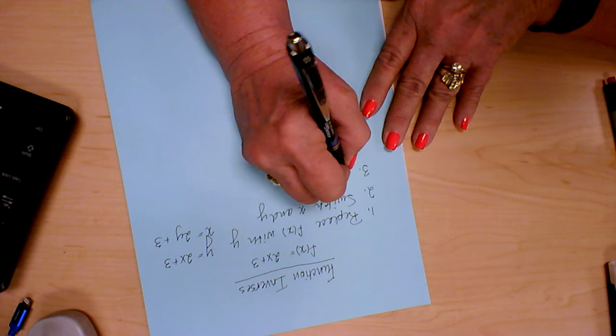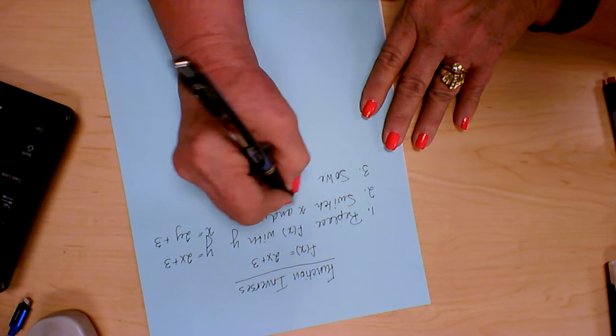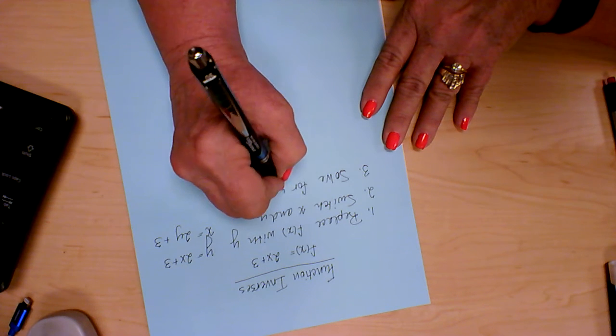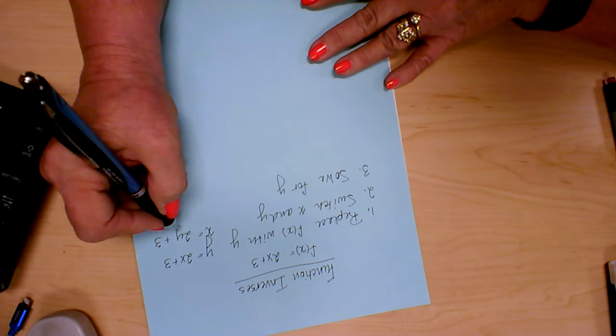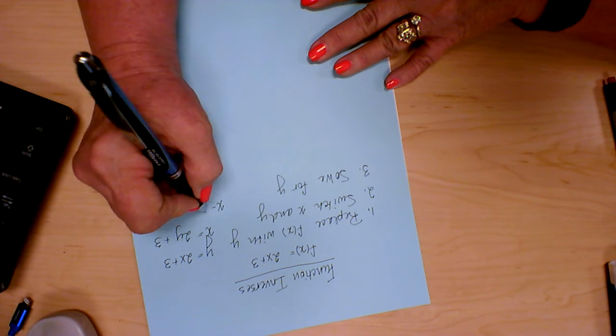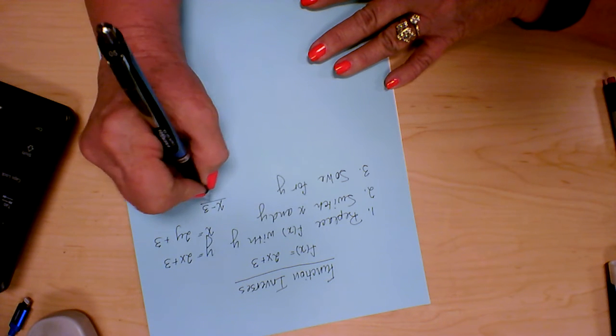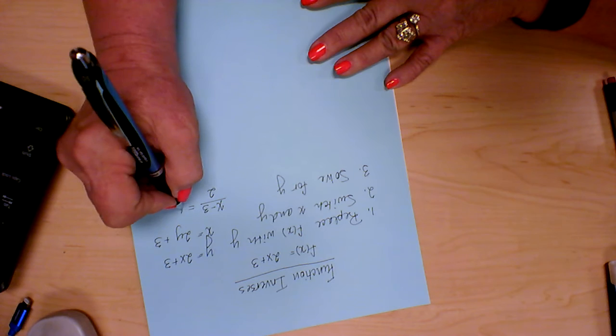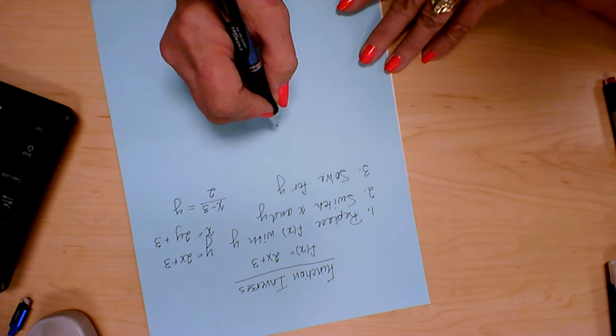Now the third step, this is the one that may be a little time consuming, but we need to solve for y. So solving this equation for y, we subtract the 3 from both sides and then divide both sides by 2. So that'll give us our new y.